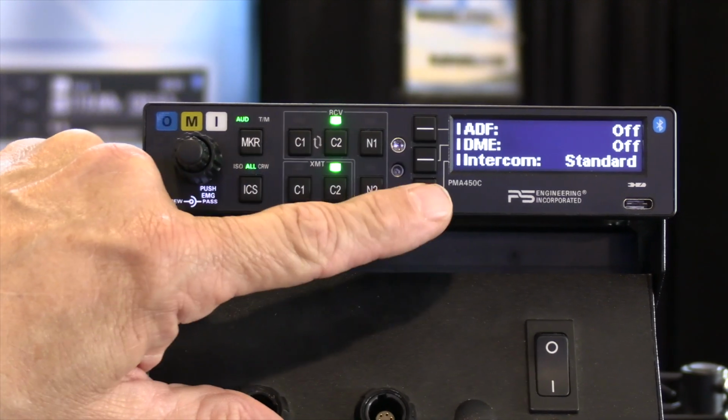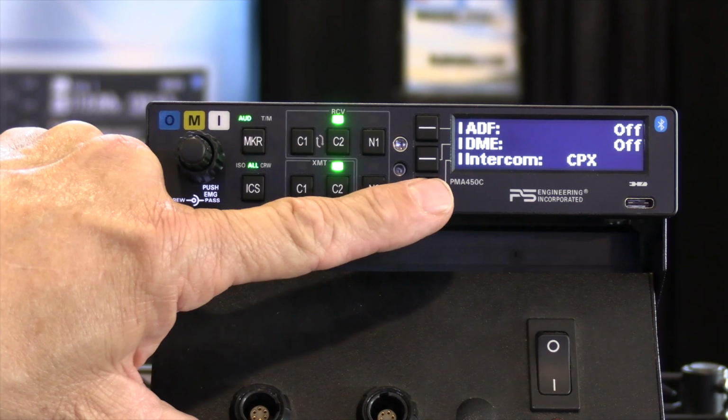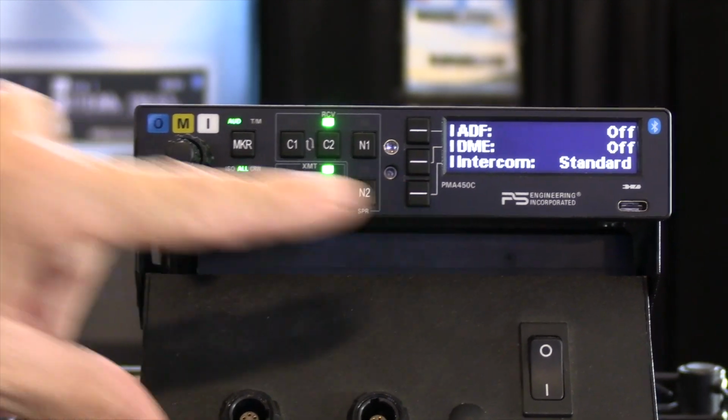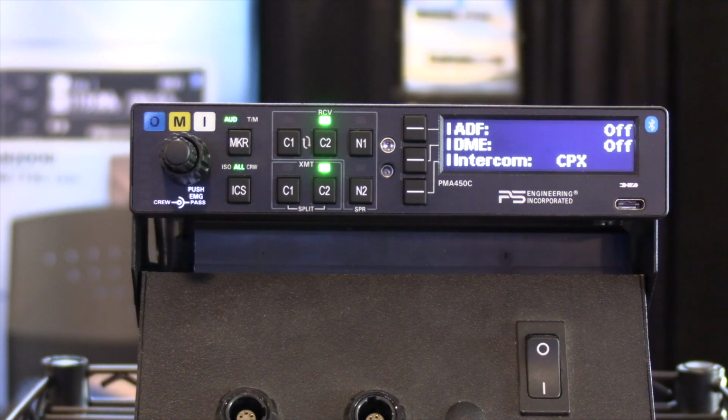The intercom has the standard, alternate, and co-pilot as passenger. That allows you to tailor the intercom function for your particular mission. And co-pilot as passenger kind of was invented thanks to the Young Eagles program. It prevents the co-pilot from transmitting and treats that person as if they're one of the persons in the back of the aircraft.